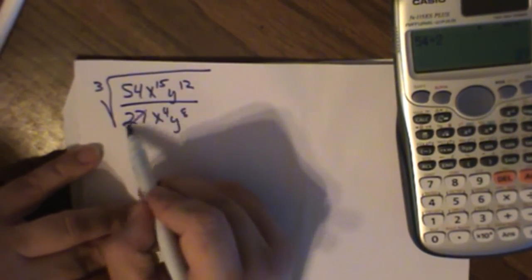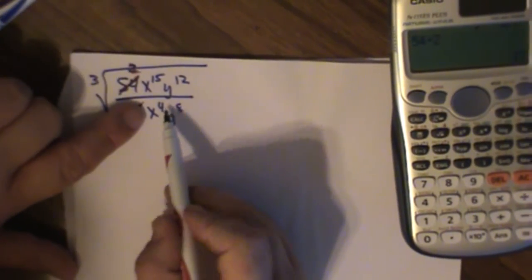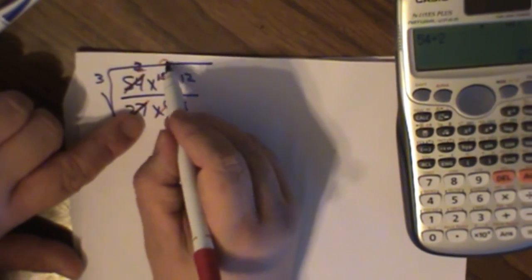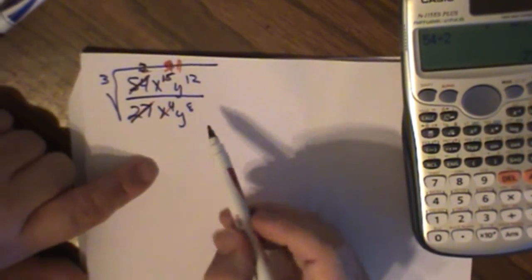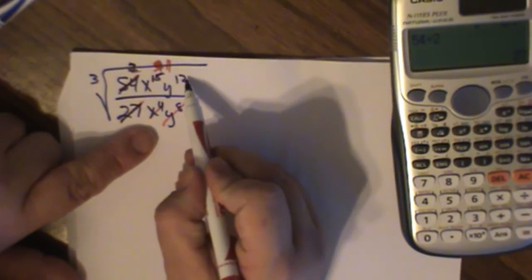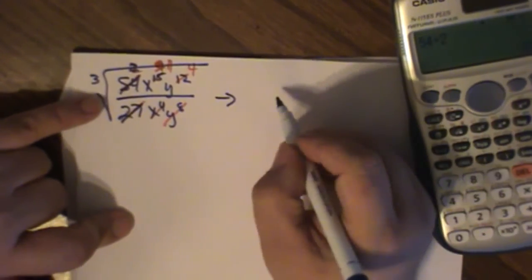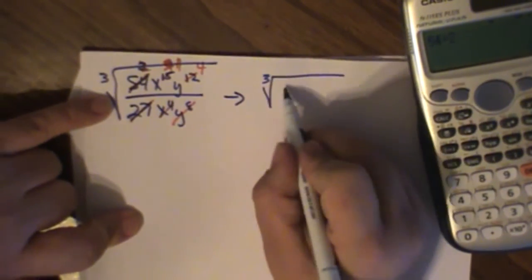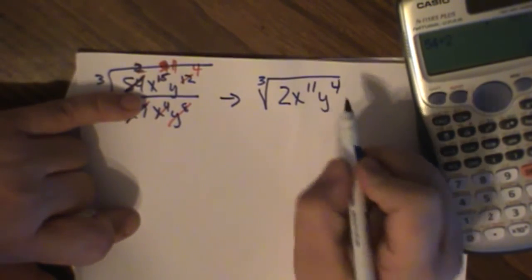We can reduce inside because it's all in the same index. We have a 2 here. Get different colors so you can see what's going on. On our x's, we have 4 on the bottom. If we take 4 from the top, we get 9. No, we get 11. Sorry about that. And we have 8 on the bottom, and if you take 8 from 12, you get 4. So rewriting that, we have the cube root of 2, x to the 11th, y to the 4th.